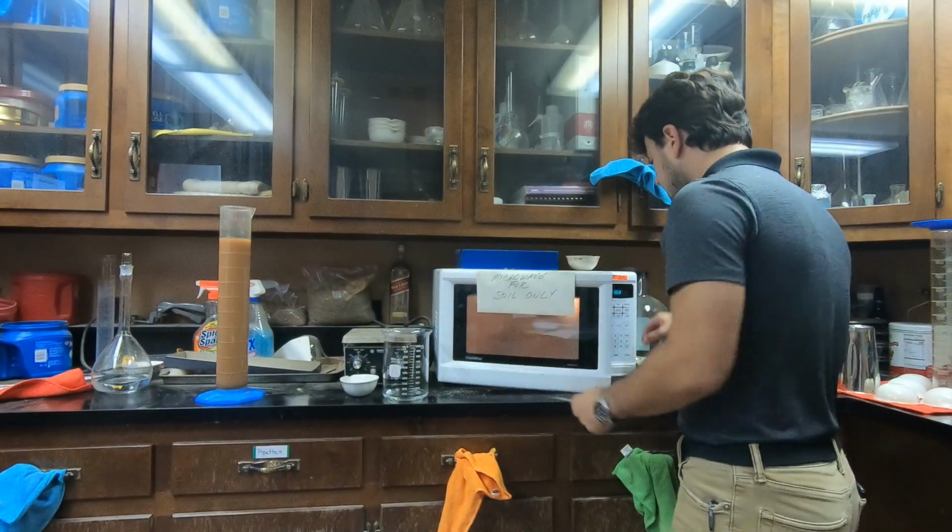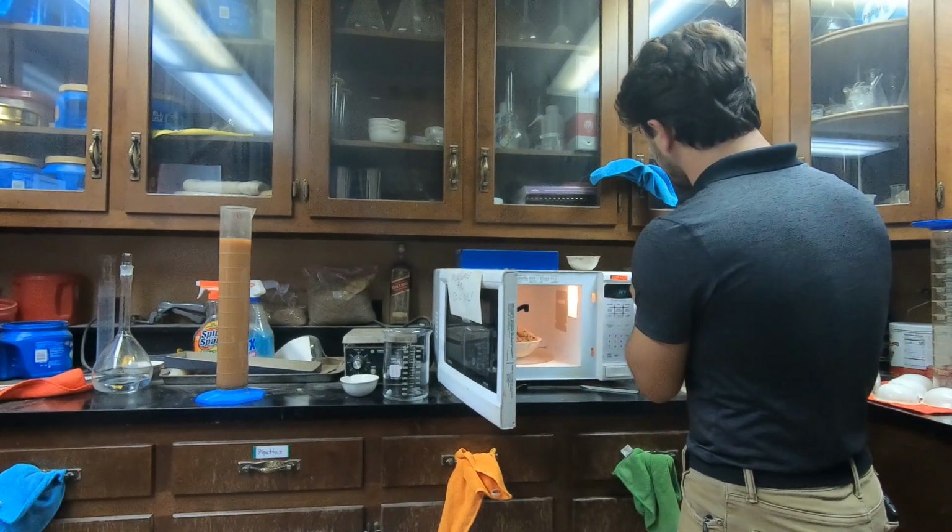Okay, so I finished microwaving this sand a little bit. It looks like it's still a little damp.